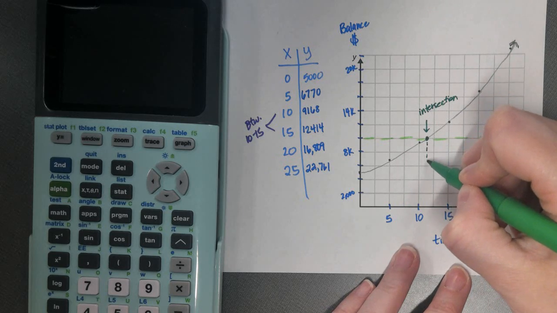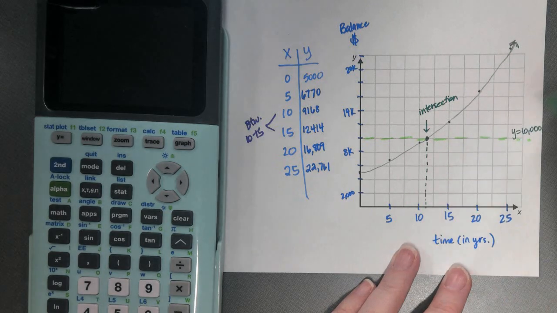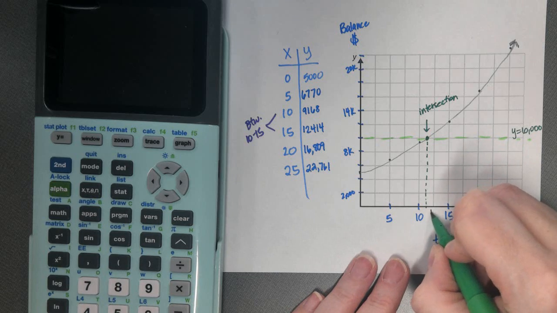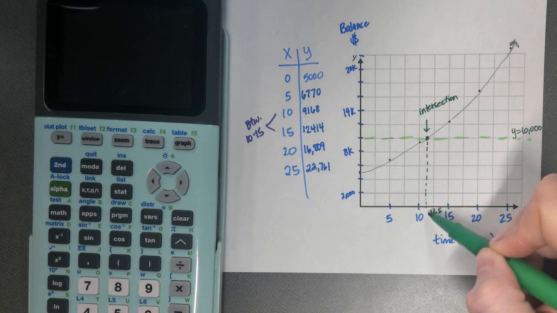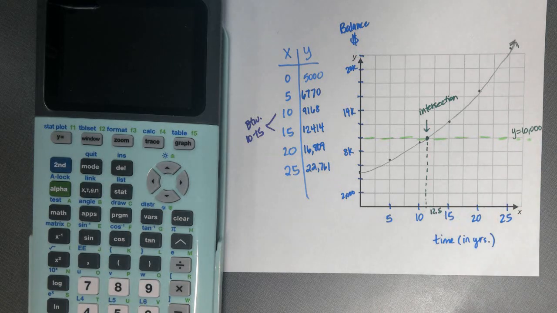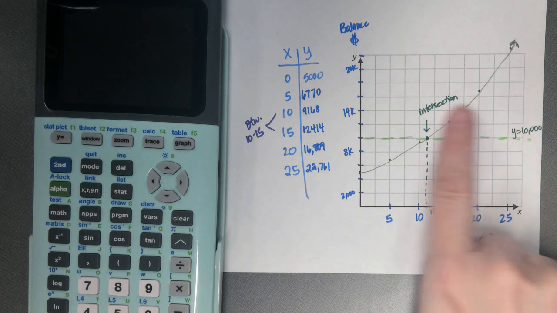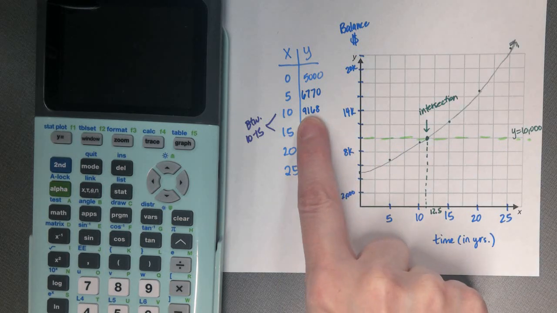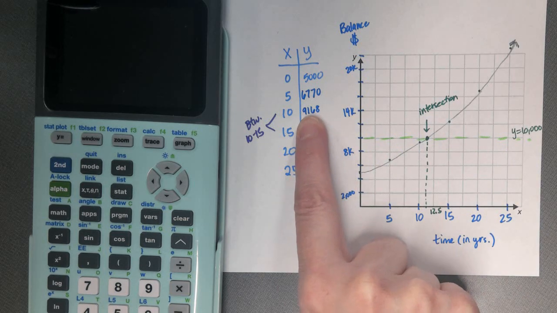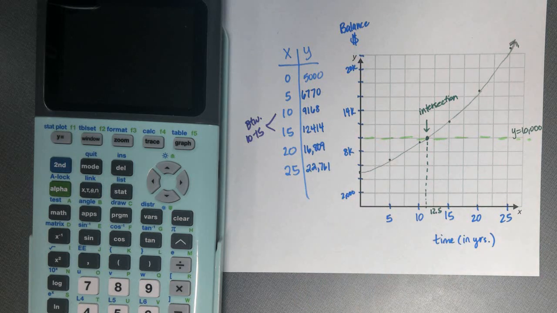And then I'm just going to find where that is. Now remember, I went by 2.5, so this is like 12.5 here. So this looks like it's somewhere around 11 years. Remember that this is going to be an estimate, okay? There's no way I'm going to get an exact 9,168 on my graph that I did.